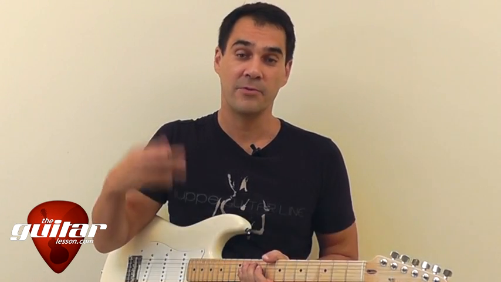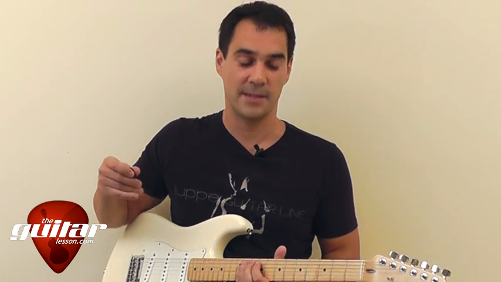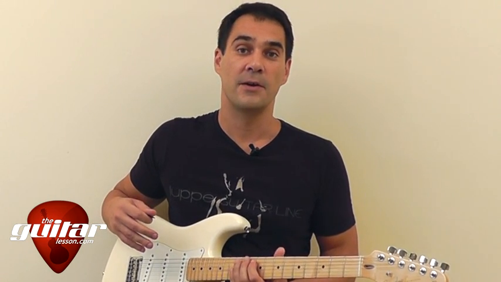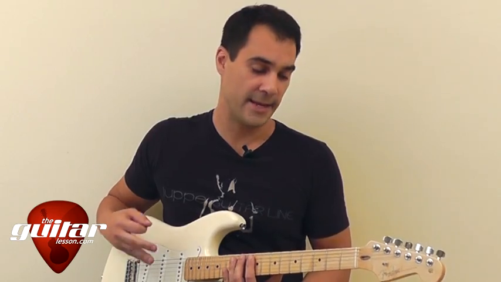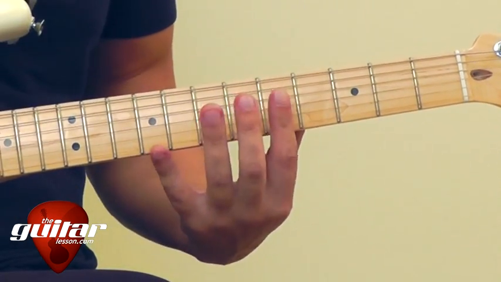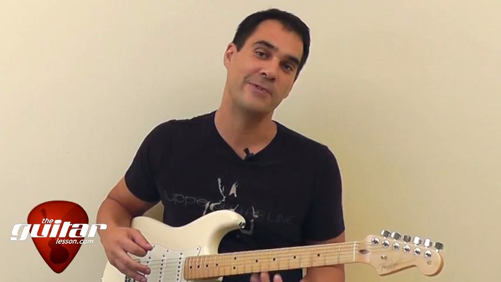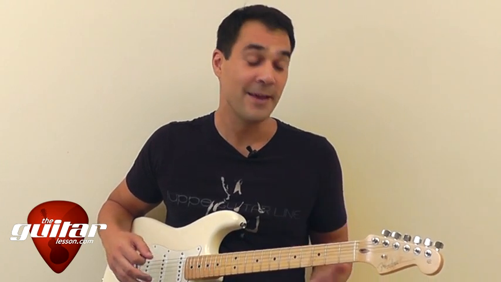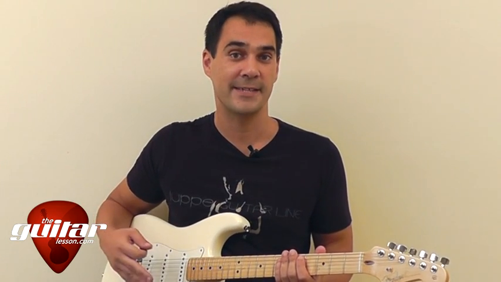But tabs will really make everything easier for you, since the person who wrote the tabs will have already taken into account which position you'll need to be in to be able to easily reach the rest of the notes that you're going to be playing. So tabs are really useful in this sense as well.